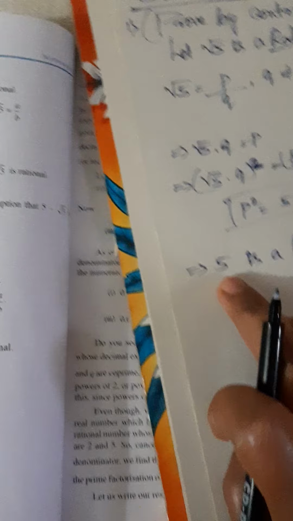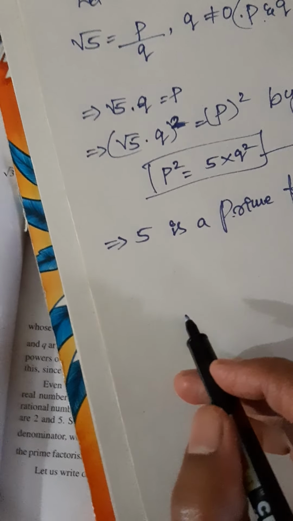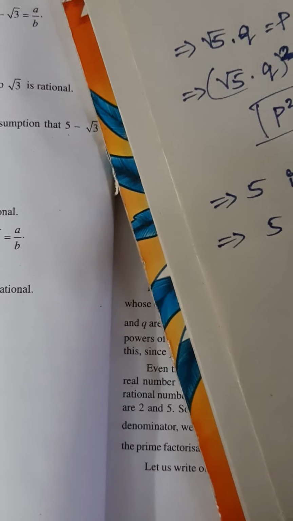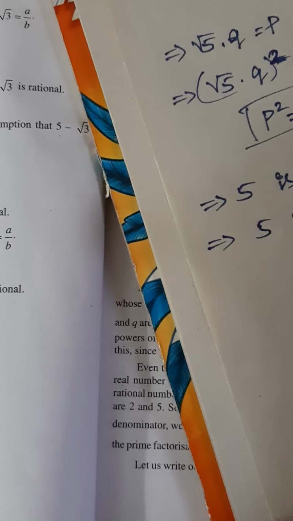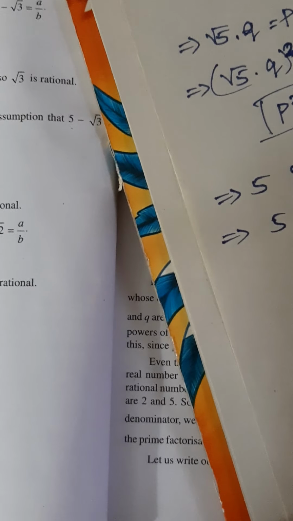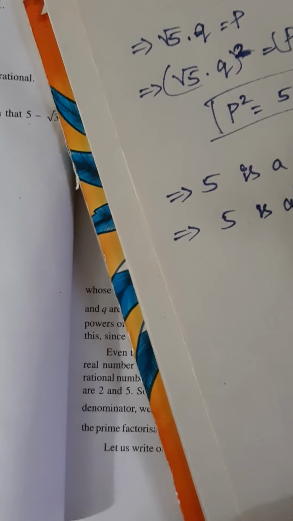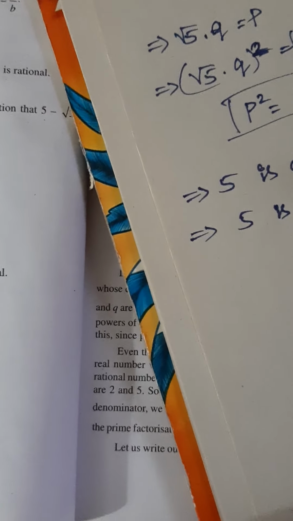So 5 divides p square. Now next, 5 is also a factor of p, according to that theorem. So now let's take this as statement B.